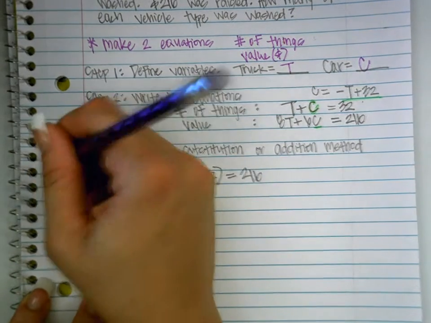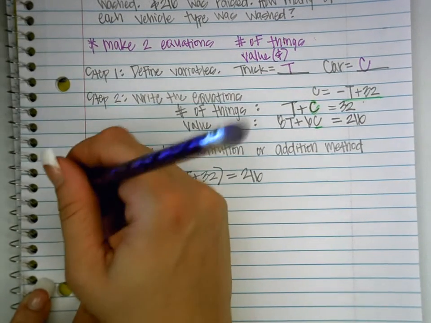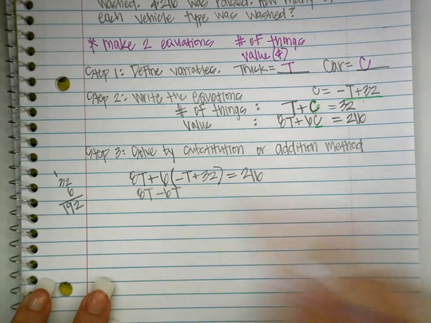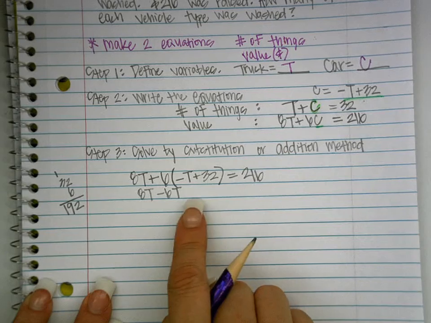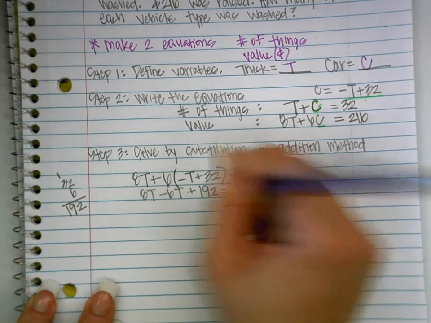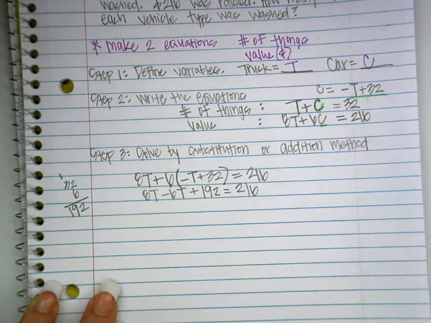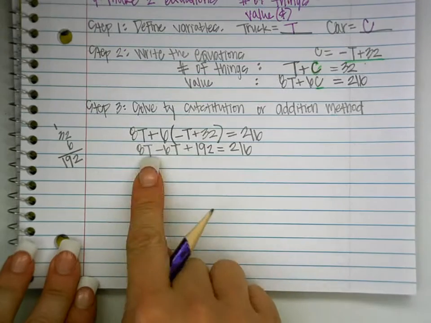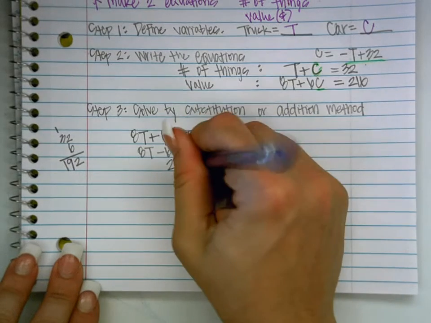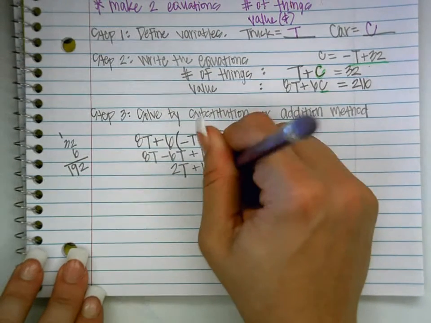I have no problem with you guys using calculators. However, you can't use them on your test, so I would get used to doing the math if you need to. Okay, so here, 6 times 32 gives you plus 192 equals 216. Then combine your like terms, so 8t minus 6t gives you 2t plus 192 equals 216.